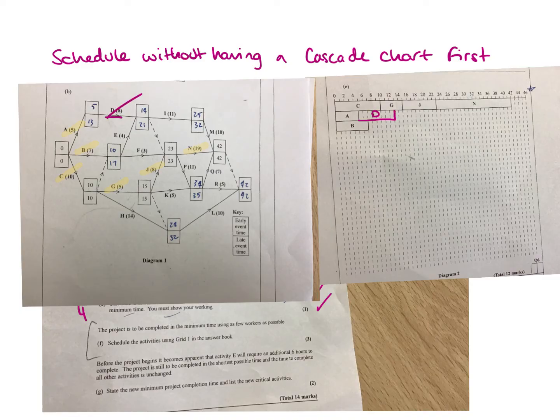A, B, C, D, E. E, the earliest time it can start is at 10, isn't it? Slightly annoying because that means we are going to have some wasted space. Because if E went here, it's 10 and it's 4 long. 1, 2, 3, 4. Now we might have to rub this out. And it's a shame that it's worth so many marks.